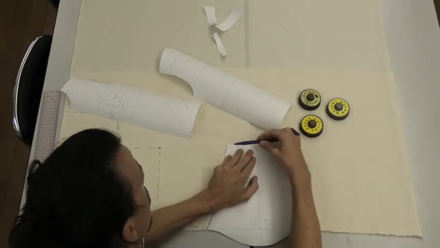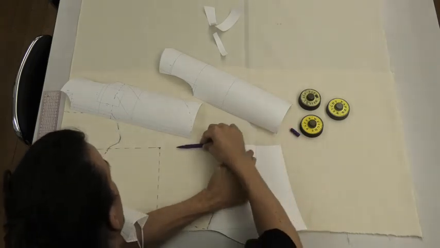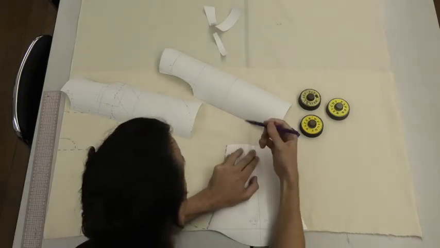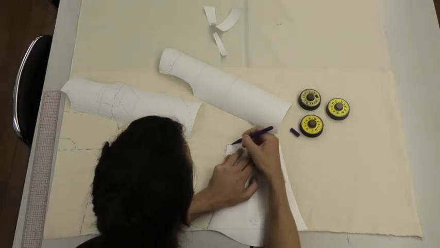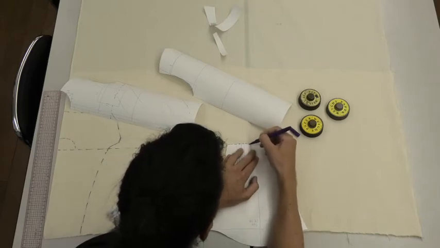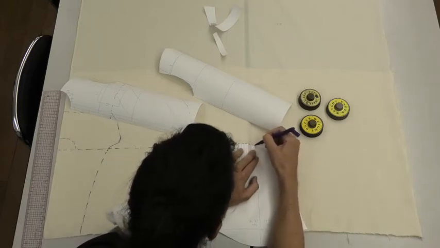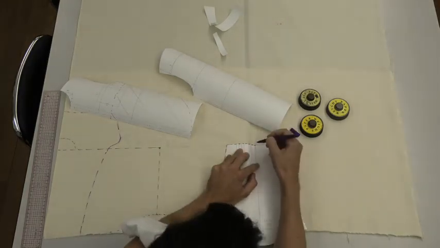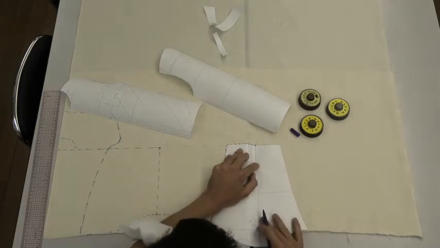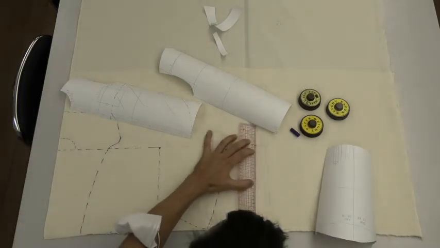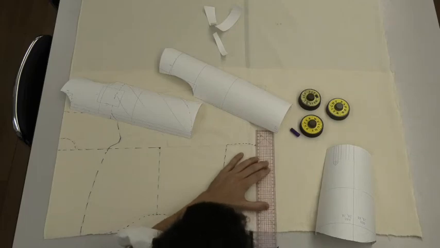And now we can see I'm keeping the same line, just to not make it so complicated, because then it's going to be difficult to avoid the waste of fabric. So until the middle of my sleeve, until here, okay. And then I can just prolong with a ruler, looking straight.